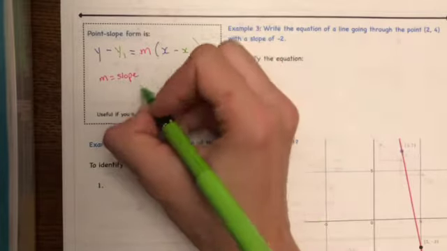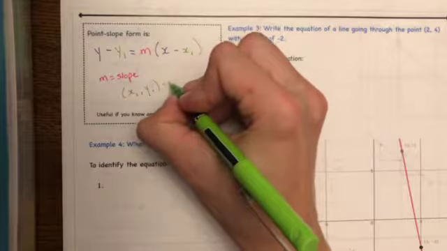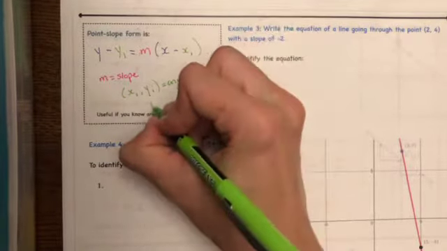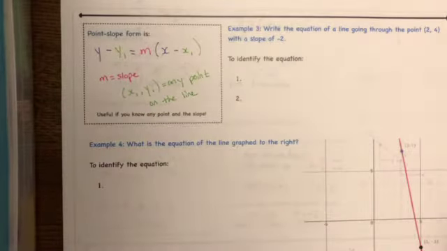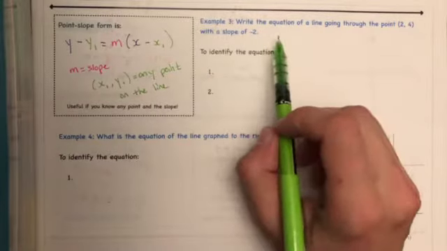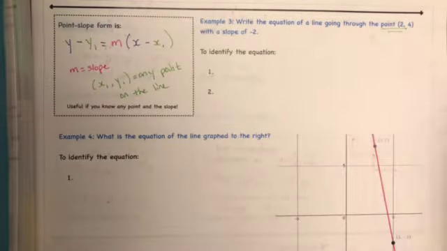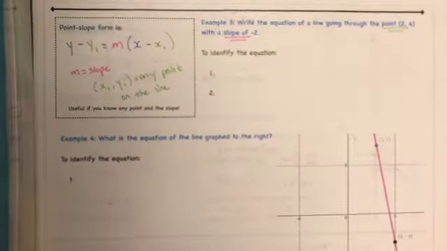And in this case, we also have the point x1 comma y1, which is just equal to any point on the line. Any point on the line at all. Doesn't have to be the y-intercept. So we can write an equation using this form if we have any point and if we have a slope. Sometimes you might have to find the slope because it's a longer problem or a word problem, but once you get to a point and a slope, we can write this equation.